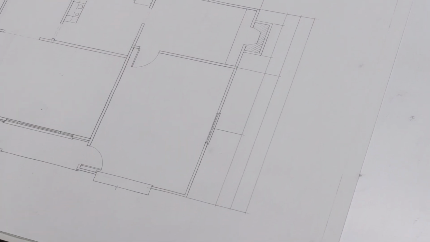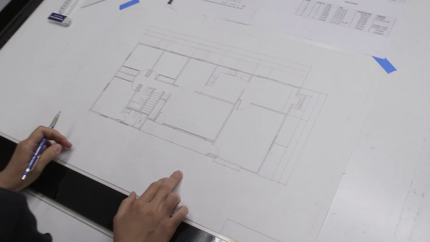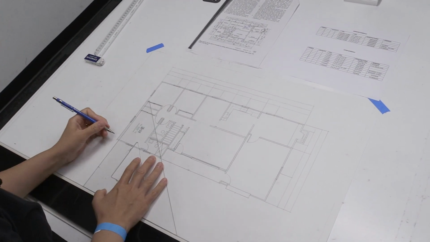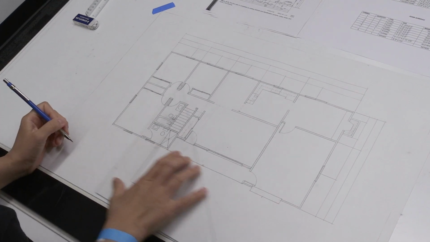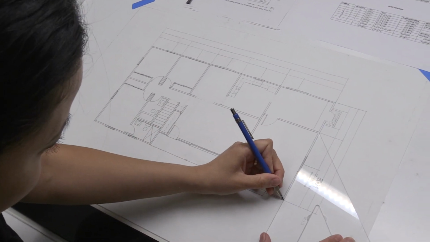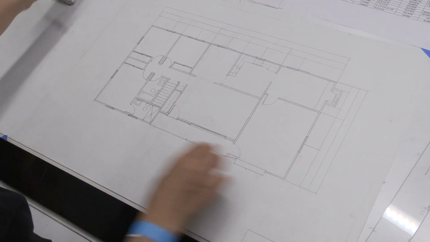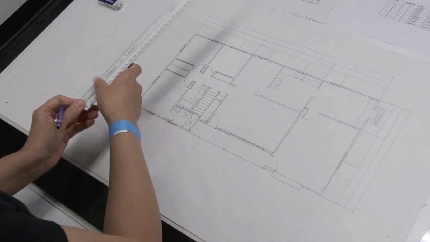And for this side we're done, and I'm gonna move to the bottom of our floor plan, and I'm gonna draw vertical lines from the outside wall to the outside wall here. And on this vertical line I'm measuring 1 inch in our actual scale.